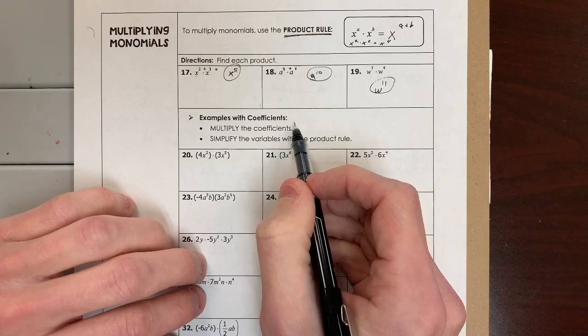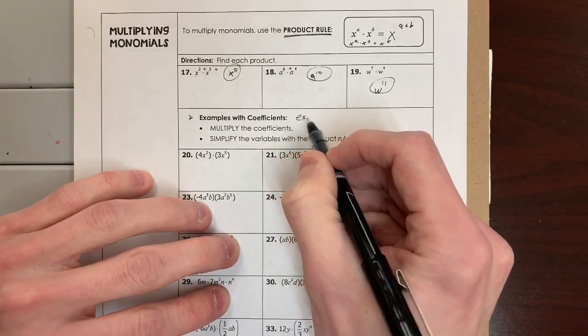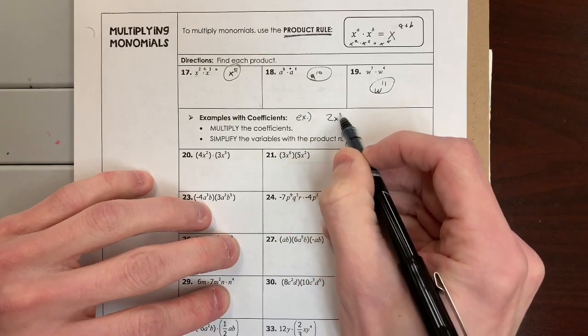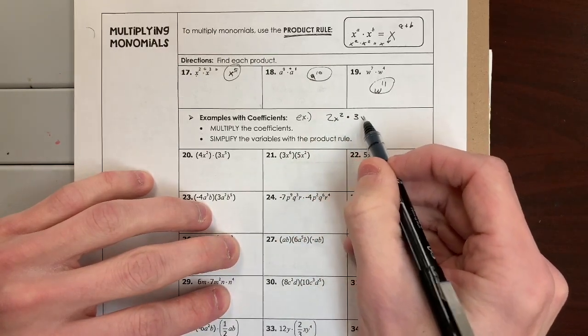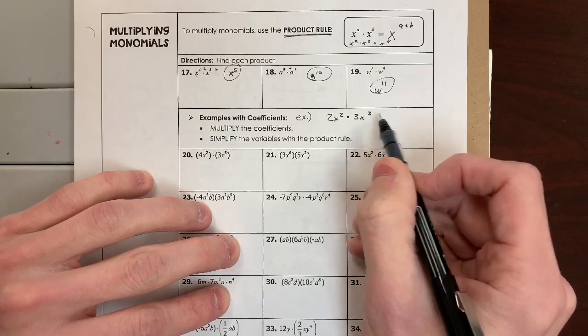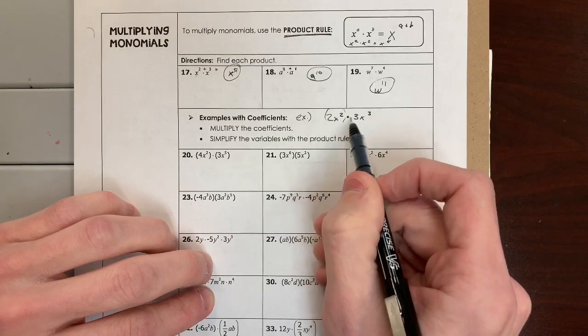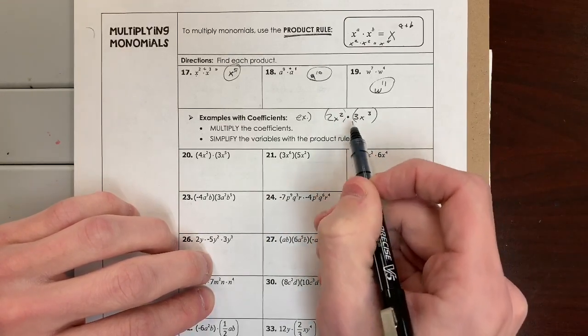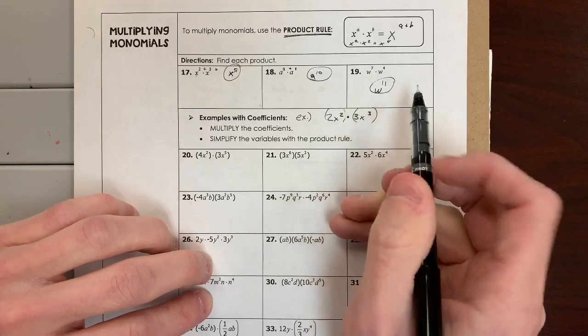Examples with coefficients. All right, so let's say here's our example, 2x squared times 3x cubed. All you have to do here, and these are in parentheses, is multiply each thing you see.